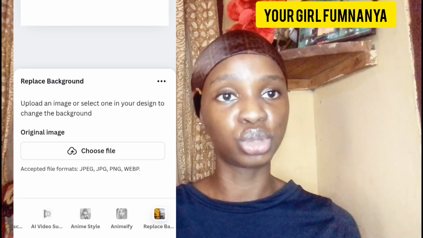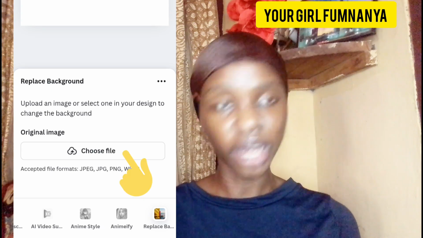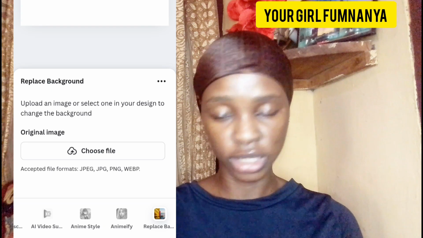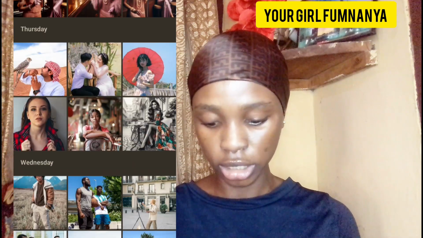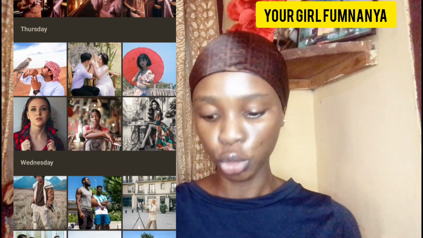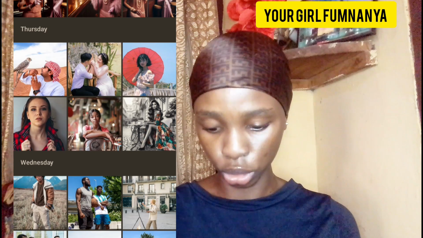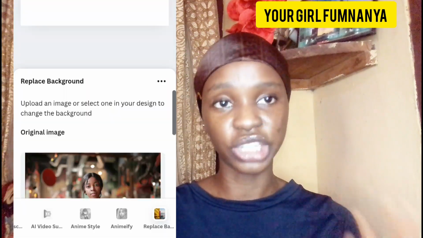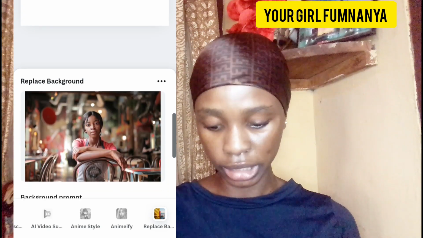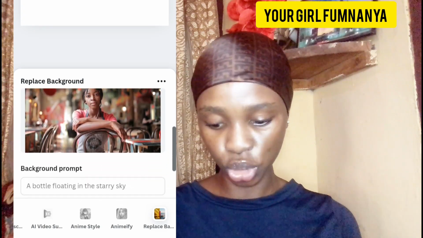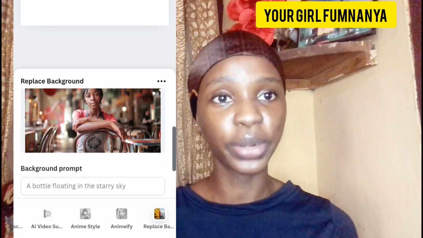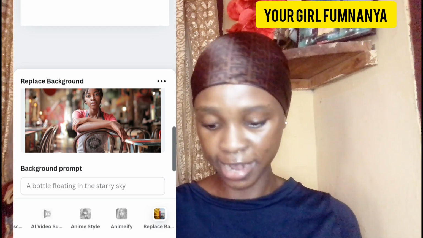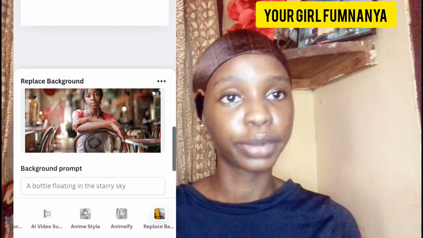It now asks you to choose your file. You can as well upload the image first before you start doing this. But just in case, I just have to tap on choose file to upload the image which I really want to change its background. So this is the image I want to change its background. So I tap on it and it will get uploaded into this very space. Once you have uploaded the image you want to change its background, you can see it is already uploaded in here. So you can see that it asks for a background prompt.